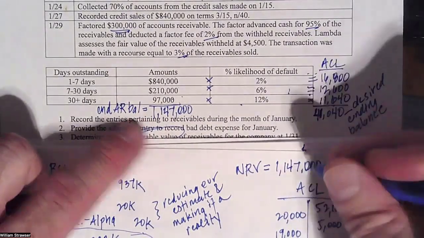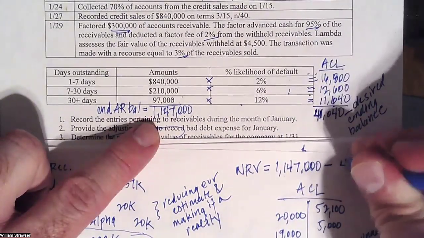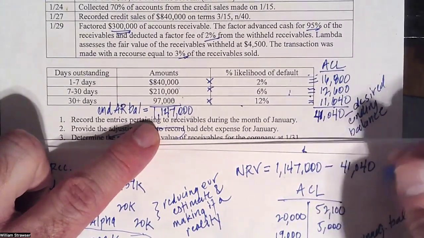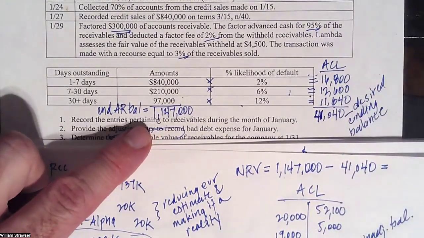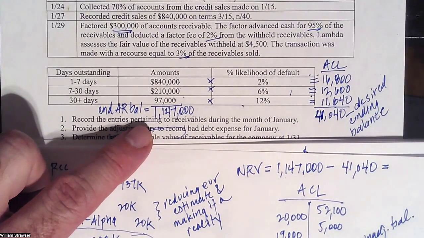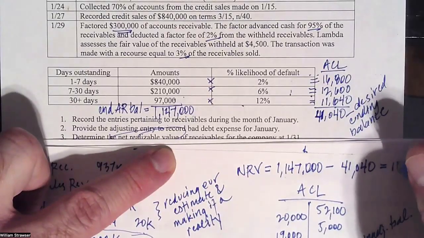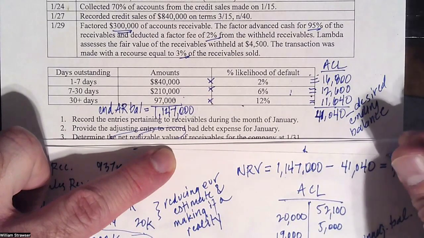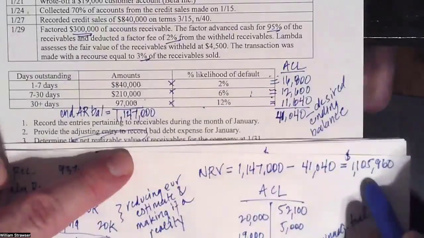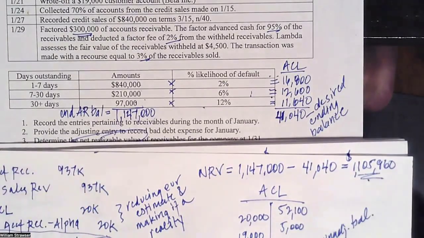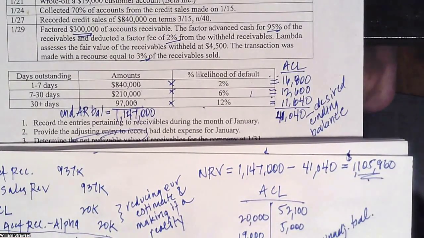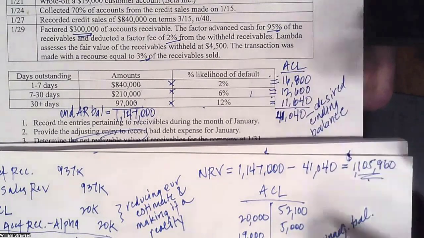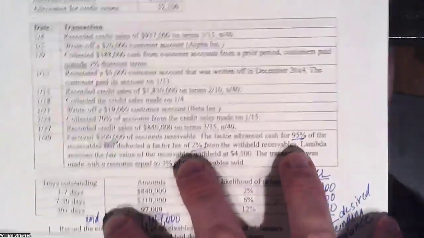The balance of the AR account minus the balance of the ACL account. So this would be the NRV, 1,105,960.